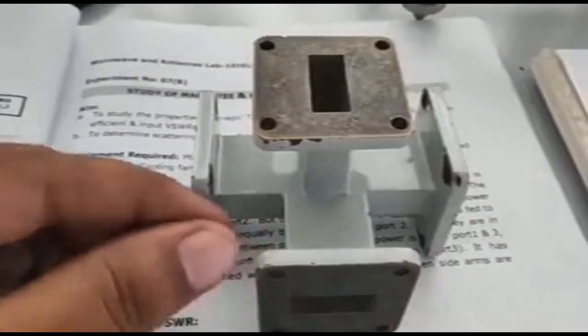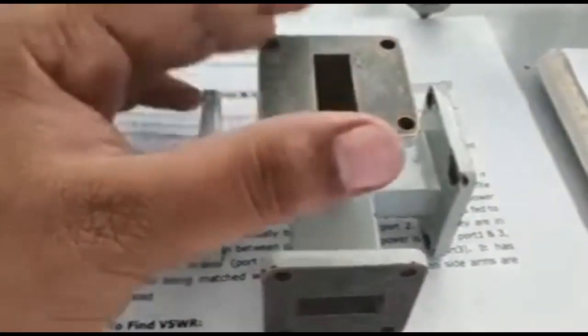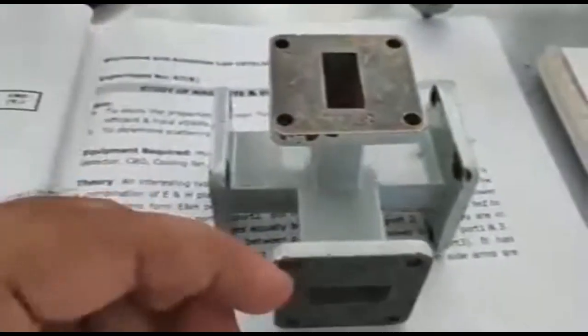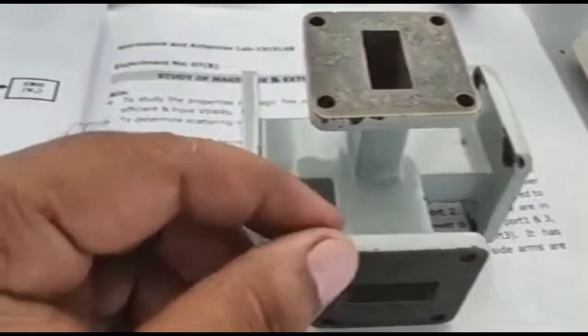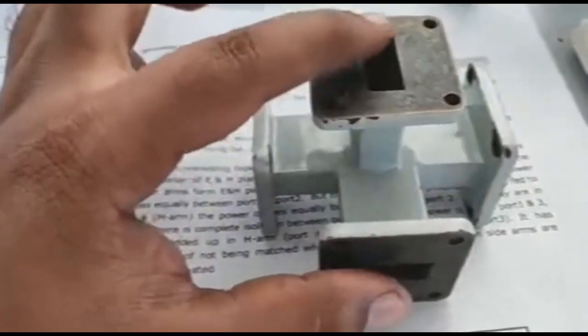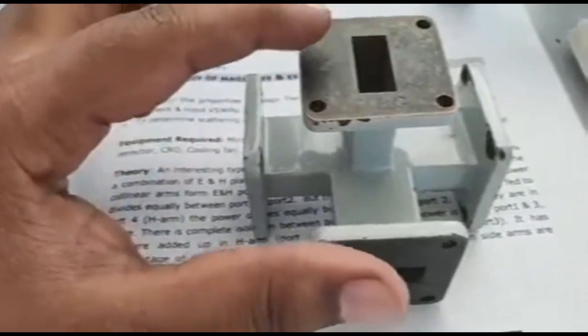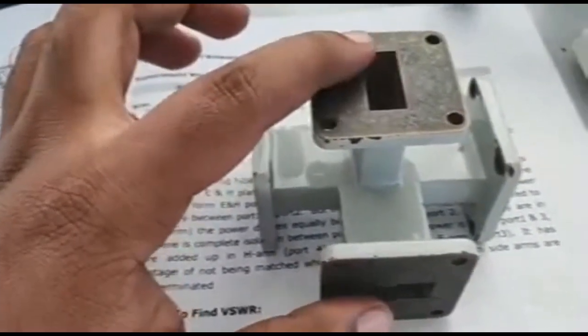We can use it as an E plane T by using this arm, or as an H plane T by using this arm. Port 3 and port 4 are completely isolated ports. That means there will be no power flow between port 3 and port 4, or port 4 to port 3.